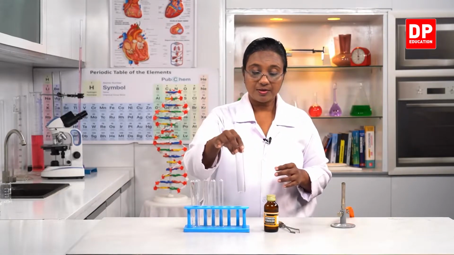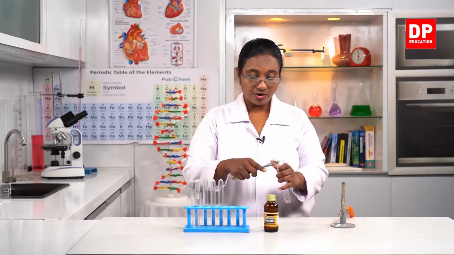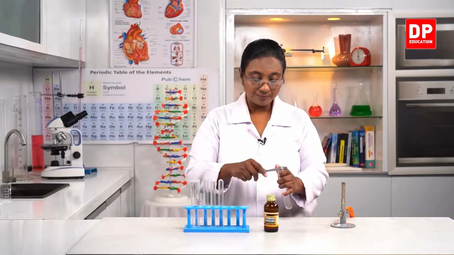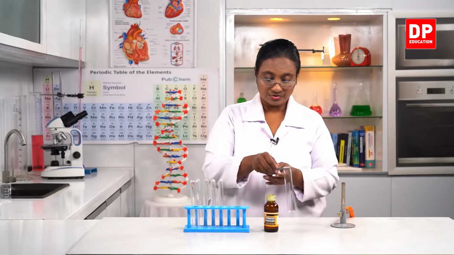So now what I am going to do is, I am going to take a small amount of hydrogen peroxide into the boiling tube. We will need to heat hydrogen peroxide.